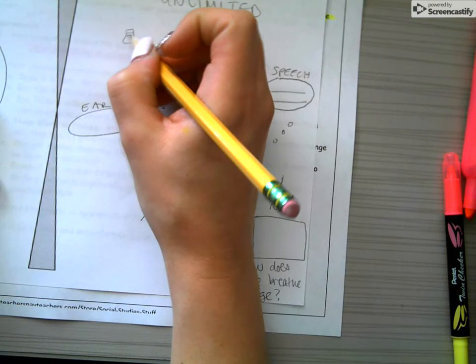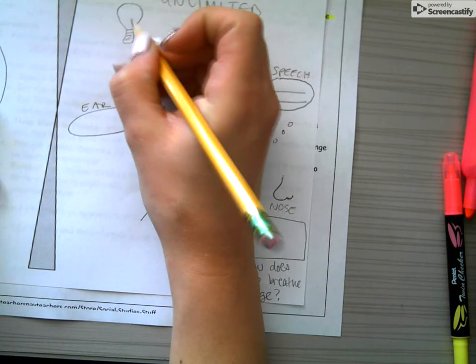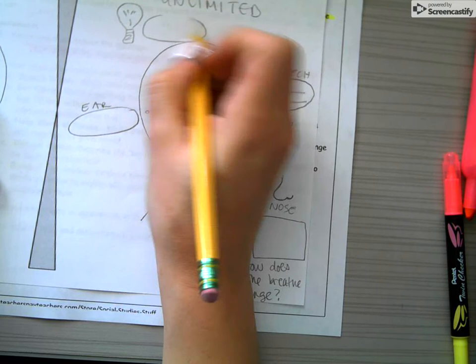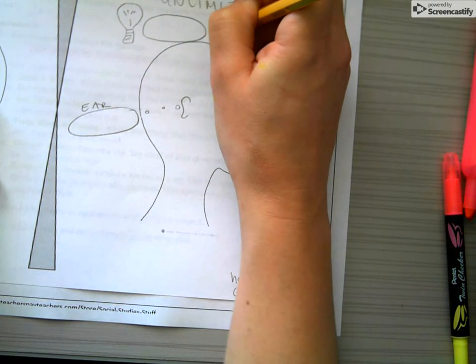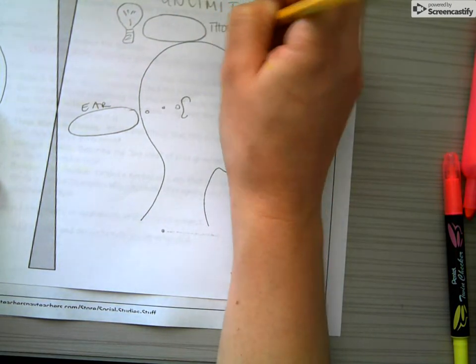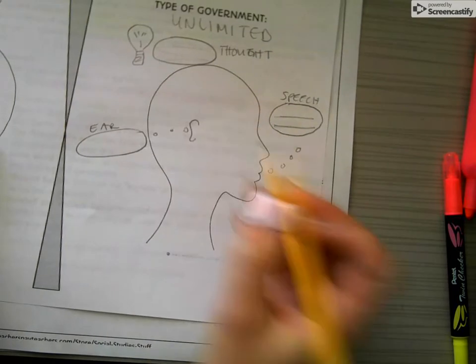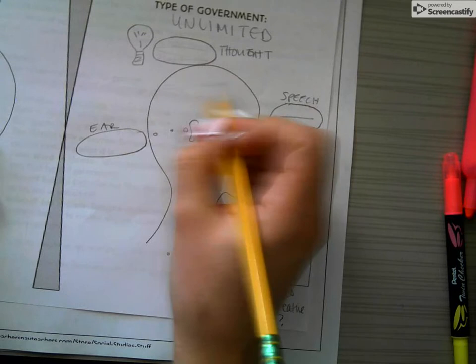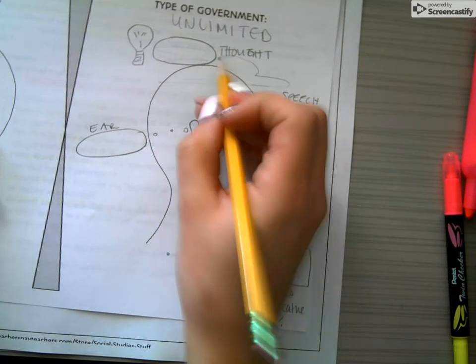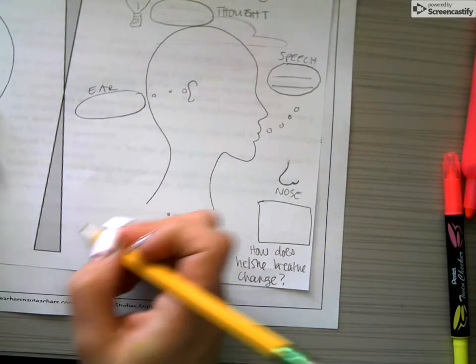The thought bubble is going to be what they're thinking. I'm just going to draw like a little light. What they're thinking. Thought. Right? And then show me what they're thinking. What would they be thinking? And then the baseball cap. You can put the baseball cap here, or you could put it down here, like a baseball cap.